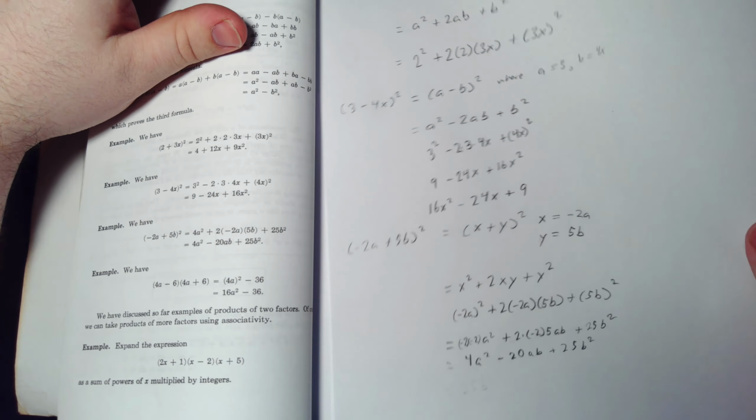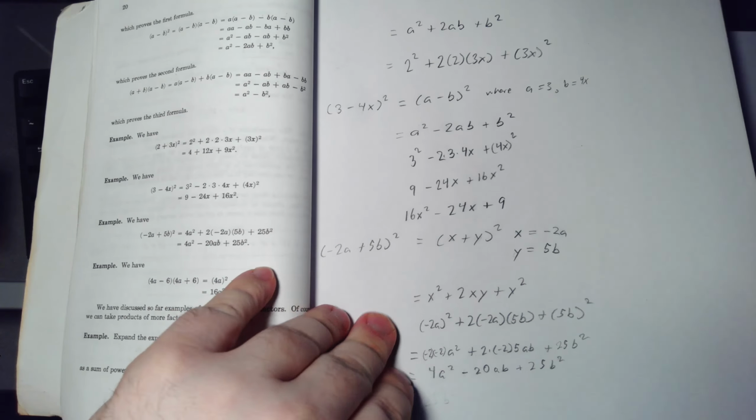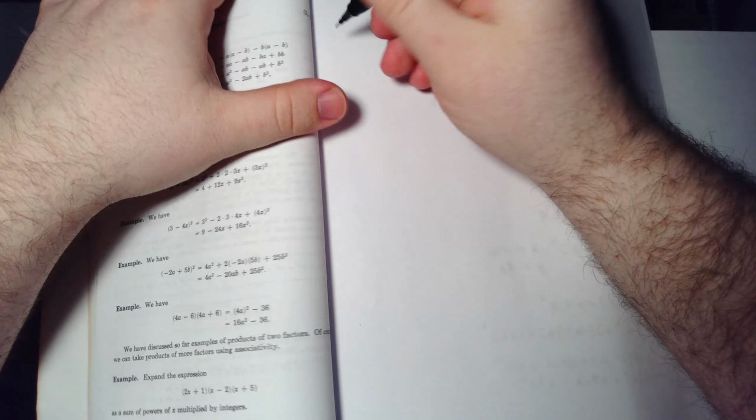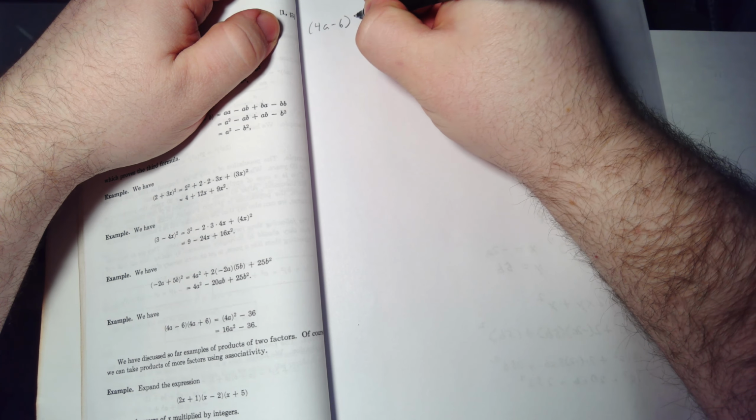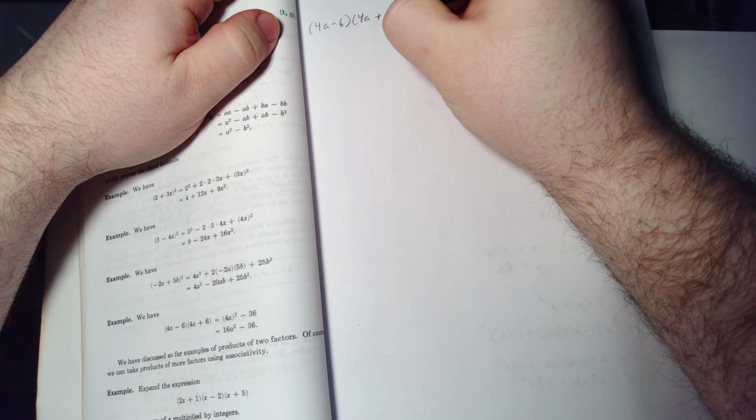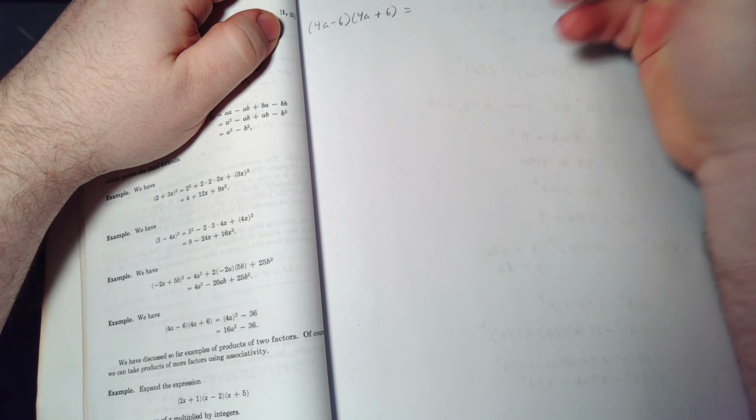Alright, and we have one more final example. We have 4a minus 6 times 4a plus 6. And this will equal what?